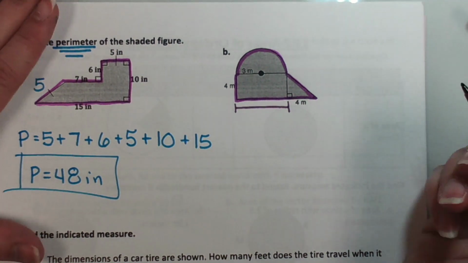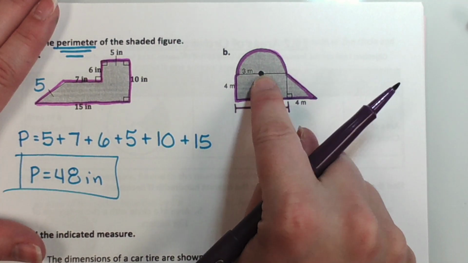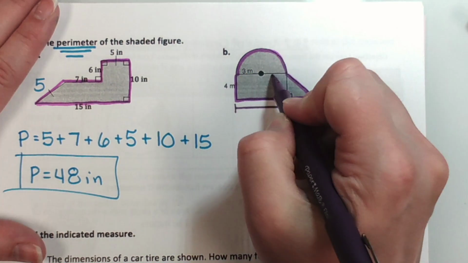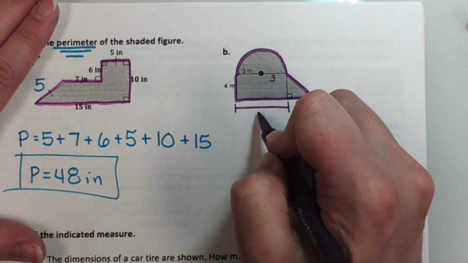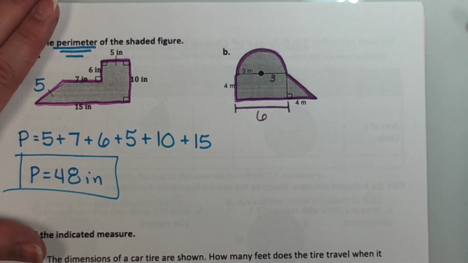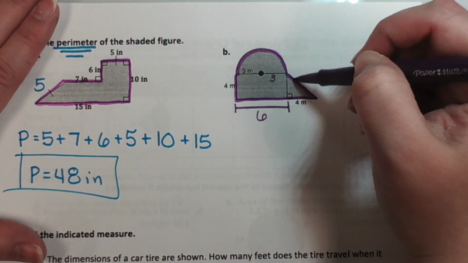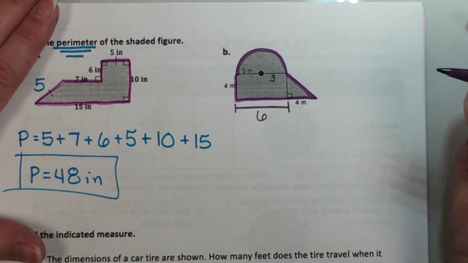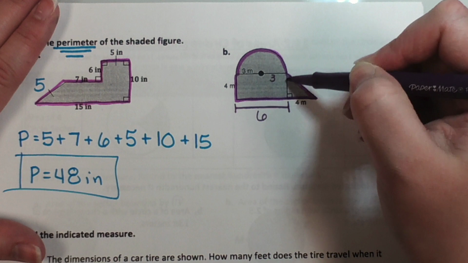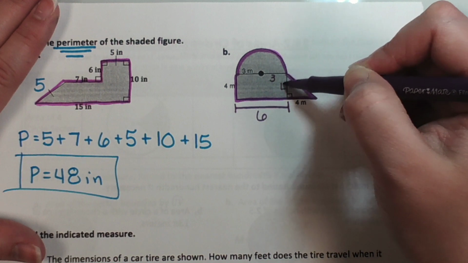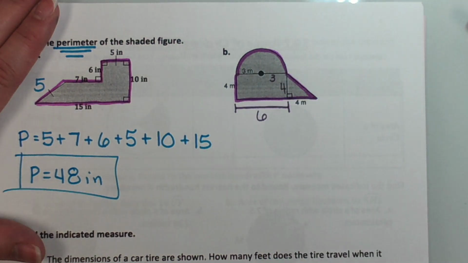The 3 meters on the inside is just the radius, so times it by 2 gets you your diameter, which is 6. That's a radius, that's a radius. Put them together, that's 6. Do I know this one? No, but do you see the right triangle? Do we know this thing? Yep. What's that one? That's 4, because this is a rectangle, so opposite sides are congruent.